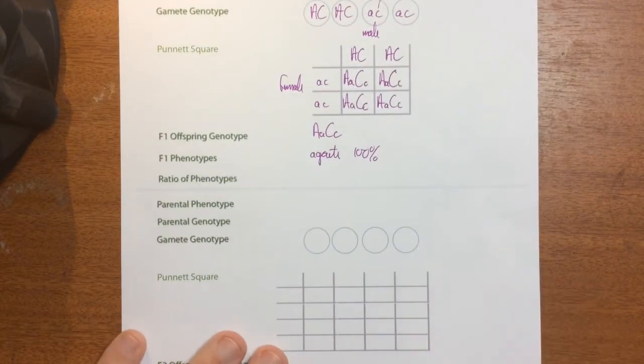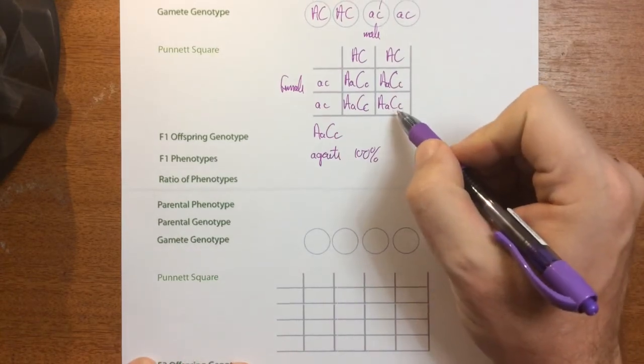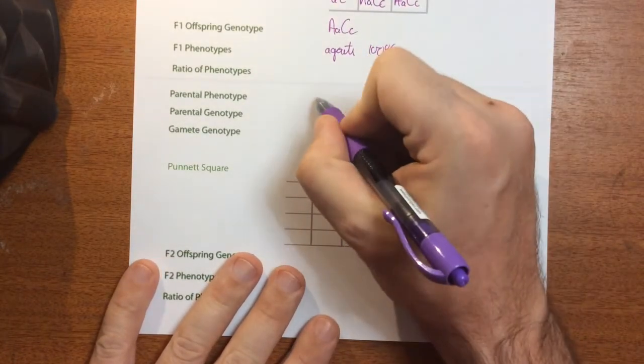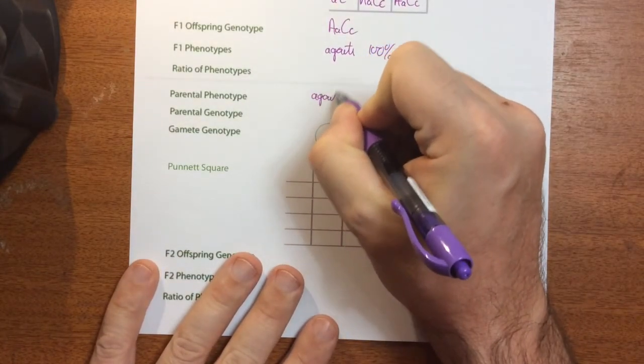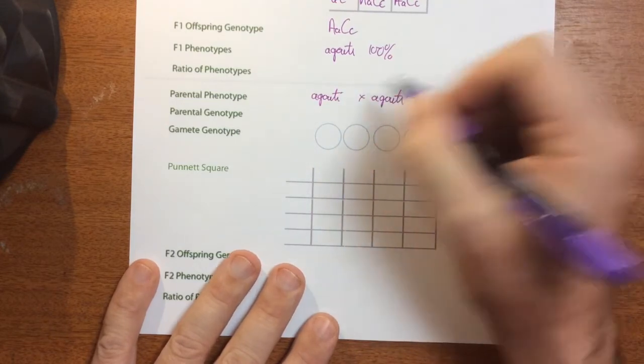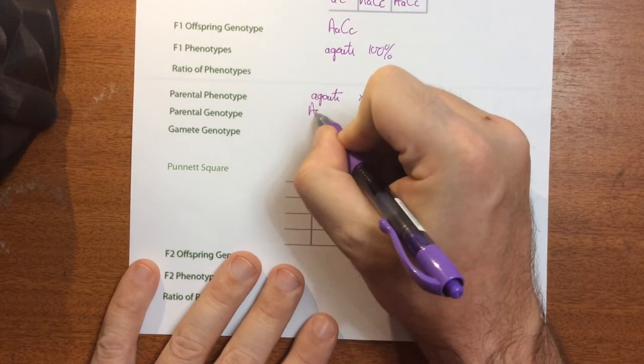All right, so let's do an intercross with our F1 generation. We'll start off with parental phenotype. We'll have agouti crossing with agouti. Genotype, heterozygous.